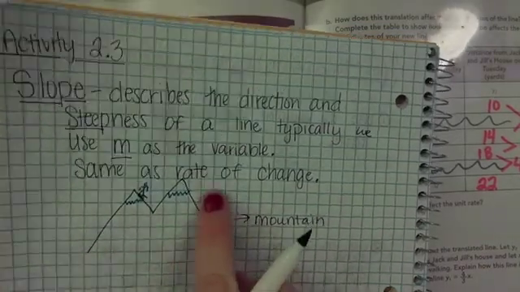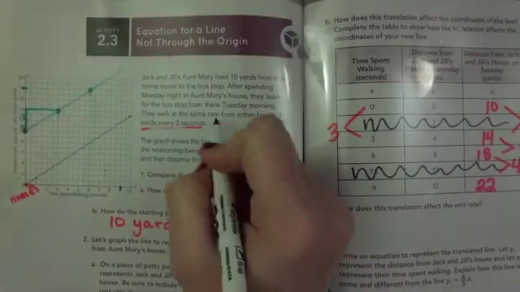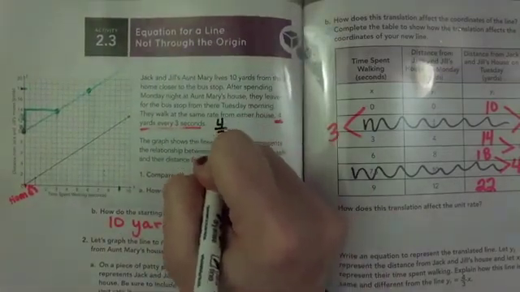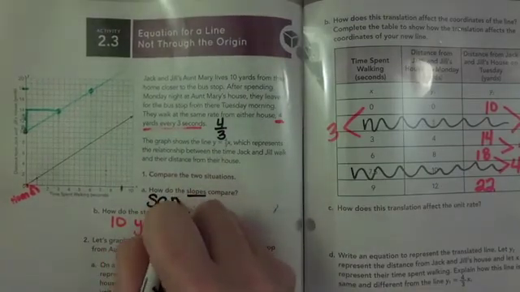Remember, we just said in our notebook that slope is the same as the rate of change. So if they have the same rate of 4/3, then that means the slopes are the same.